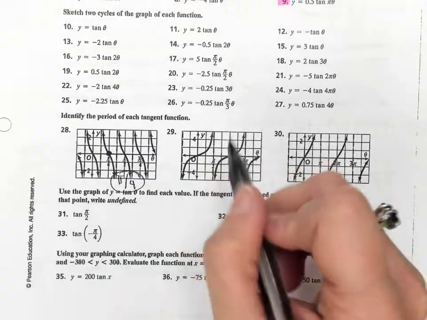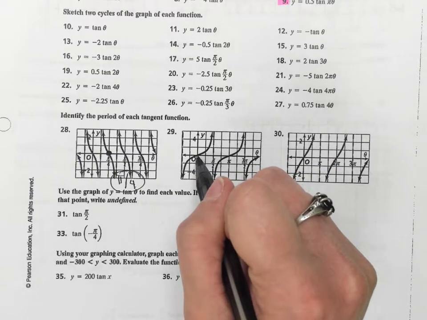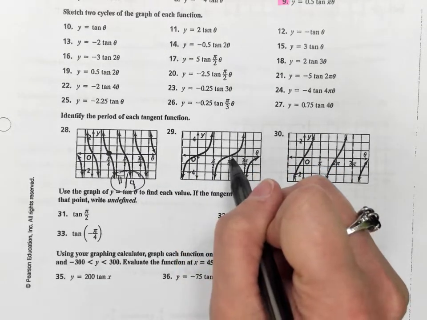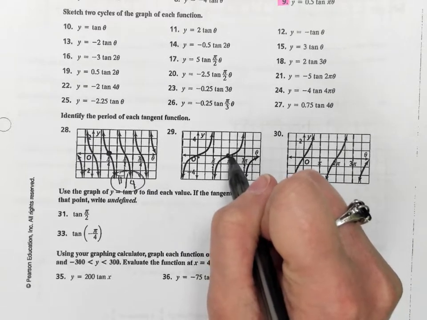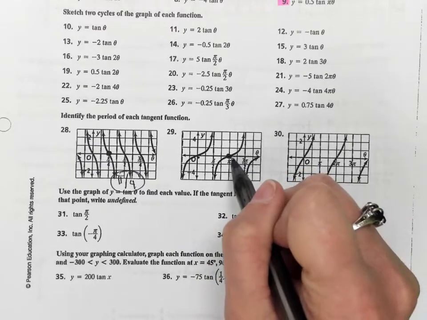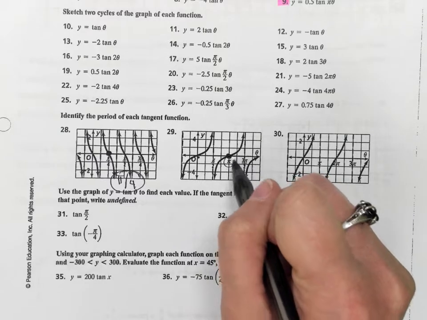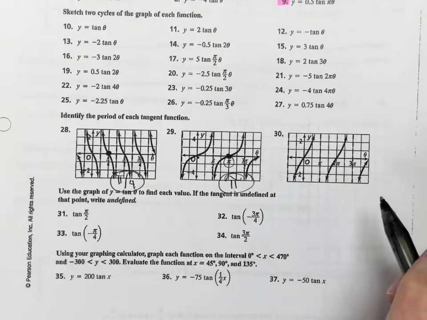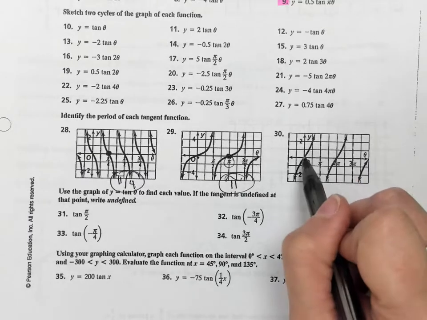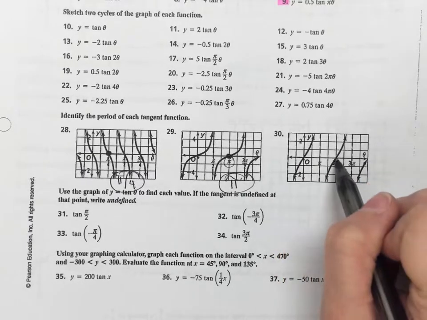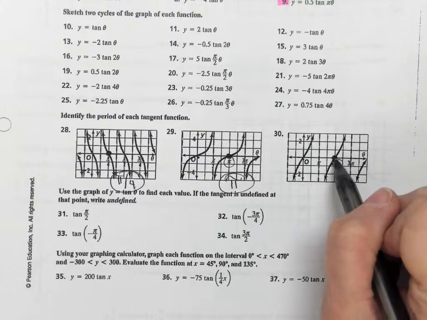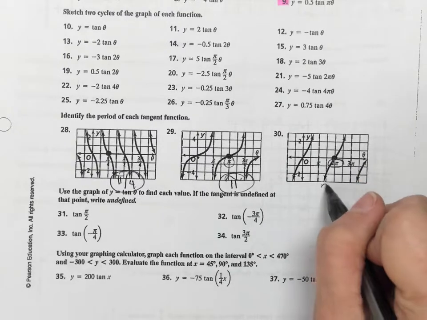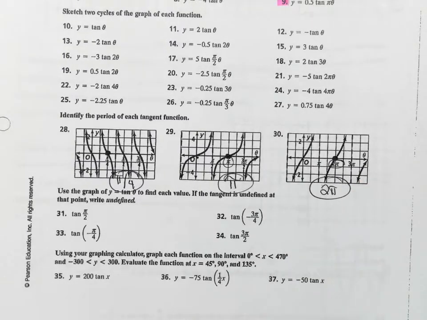All right. For number 29, you find the origin. Find the very first point for that very first cycle. And how much is that period? Pi. Very good. And last one, number 30. Find the origin. Find the point for that very first cycle. And what is that period? Okay. Awesome. Are y'all okay?